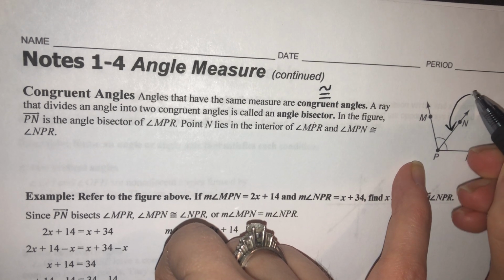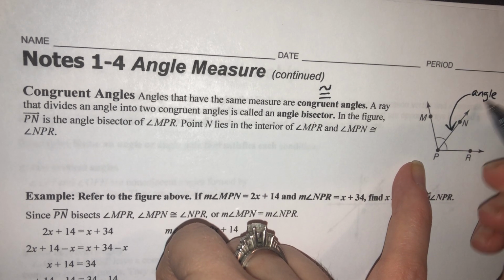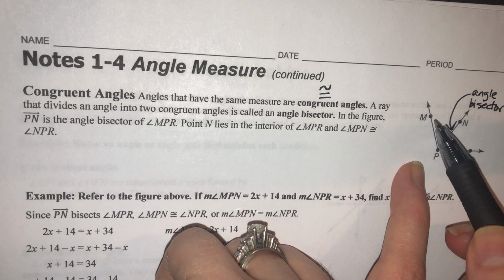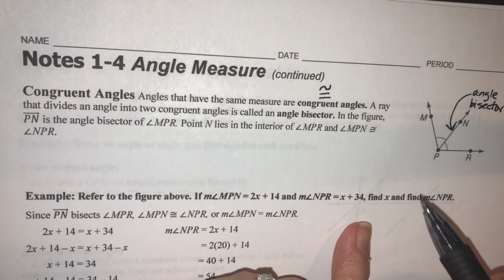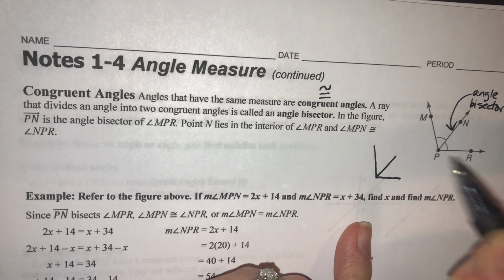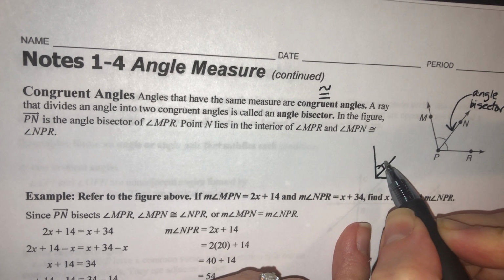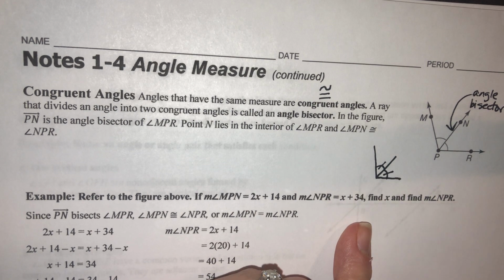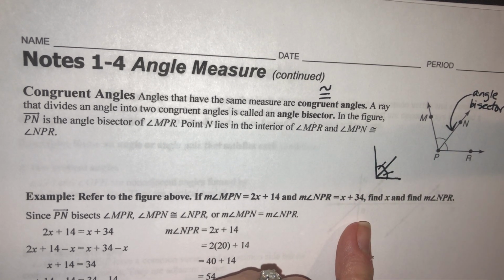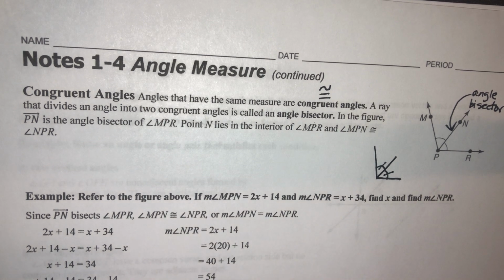Since this is the angle bisector, it splits this big angle MPR into two congruent smaller angles. Sometimes you will also see arcs with a tick mark on them. So either one of those notations would denote that two angles are congruent to each other.